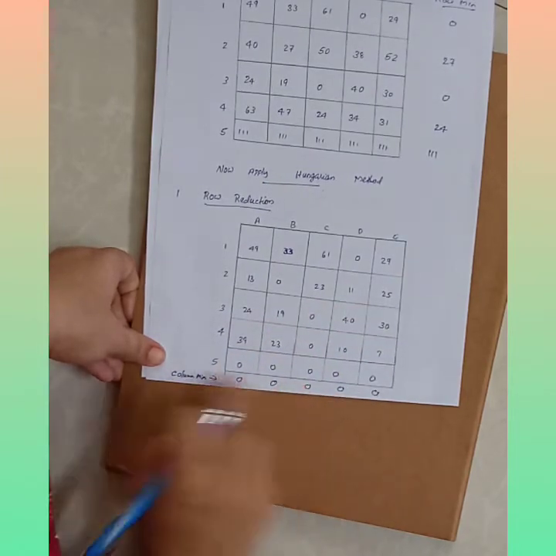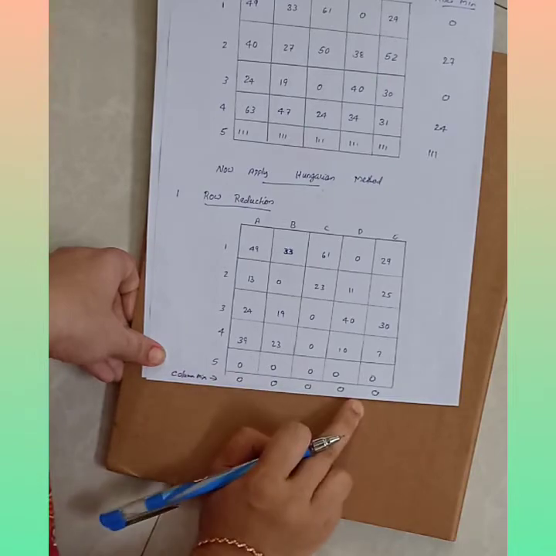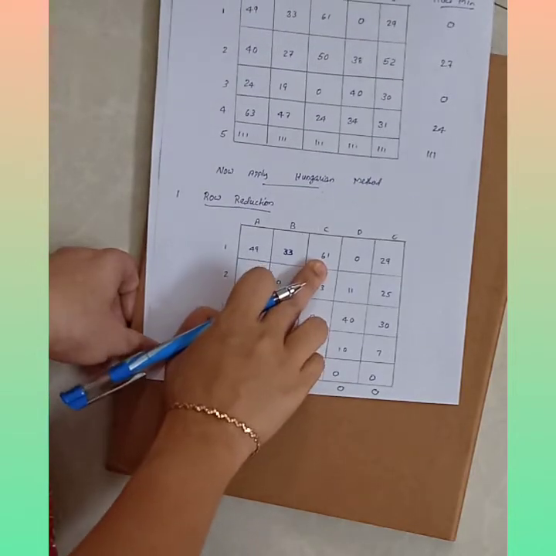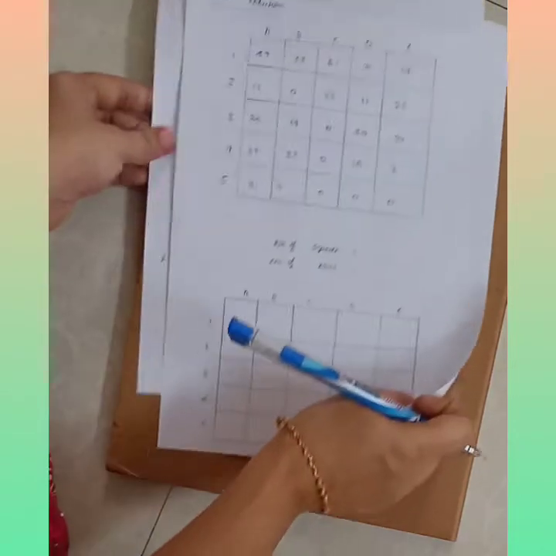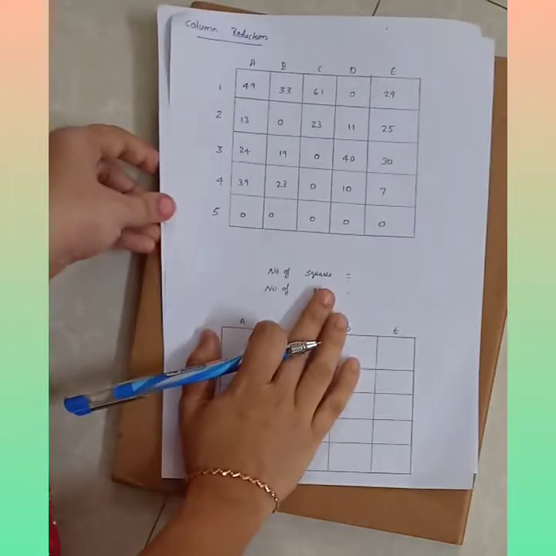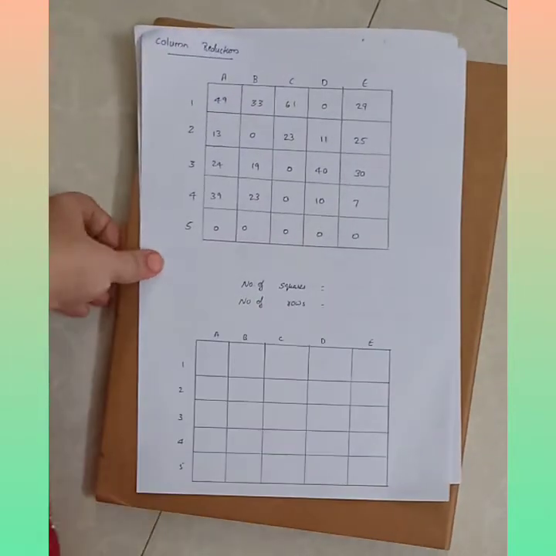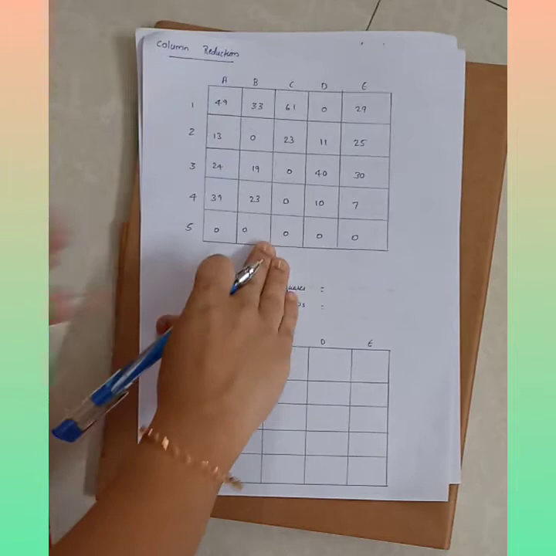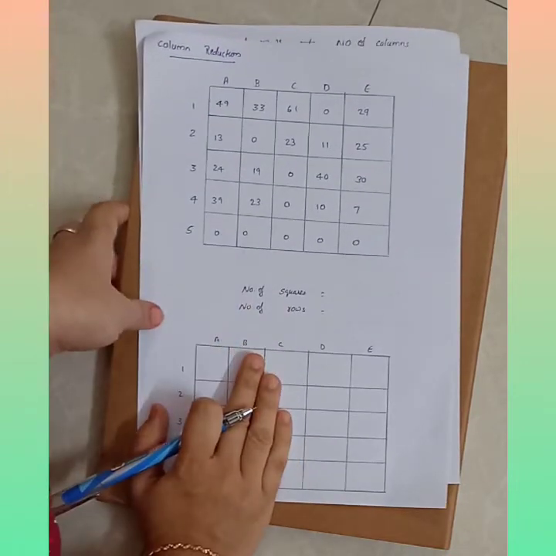That means everywhere in all the columns the minimum value is 0. So this table will remain the same. So you have to write the same table here. Fine, same table, there is no change because it is just 0. Okay. Now after doing column reduction, the next step is you have to go for row scanning, and then if required you have to go for column scanning.